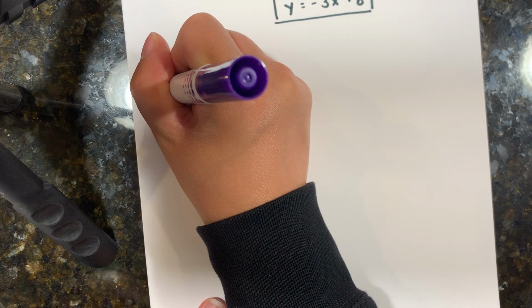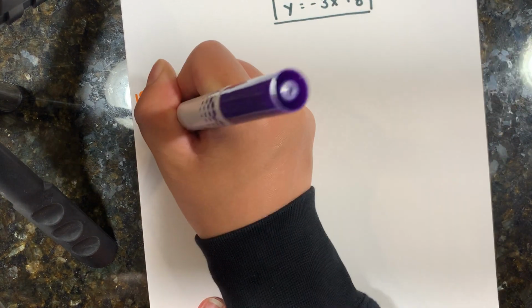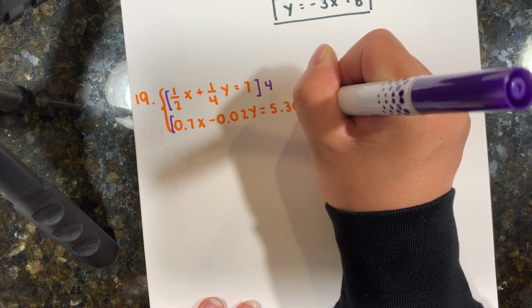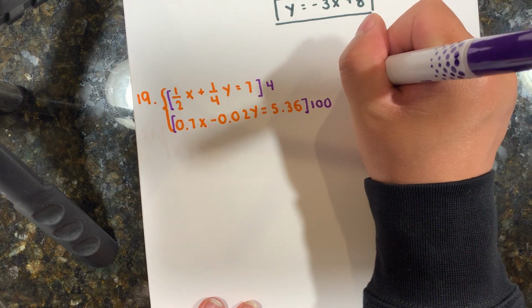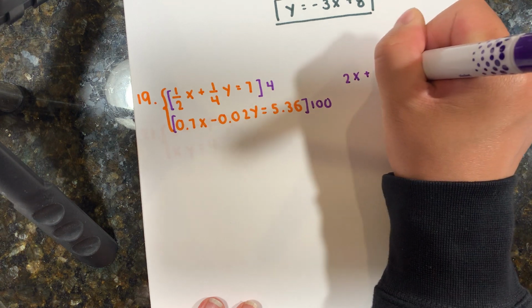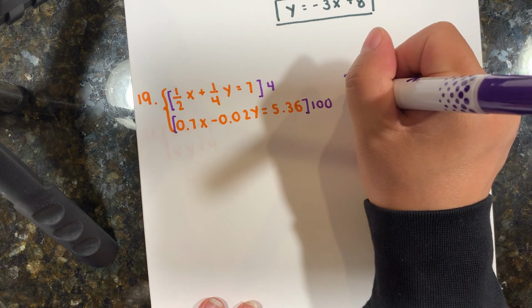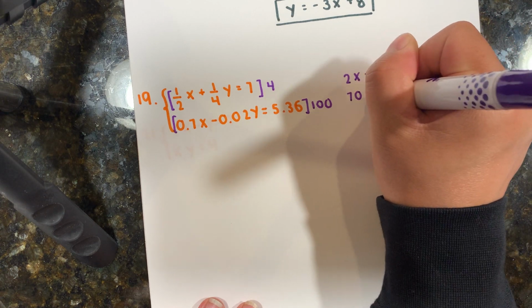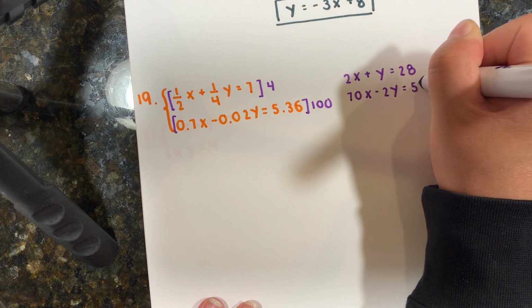Okay, anyways, I'm going to multiply this by 4. Multiply the bottom equation by 100. Top equation is going to become 2x plus y equals 28. Bottom equation is going to become 70x minus 2y equals 536.